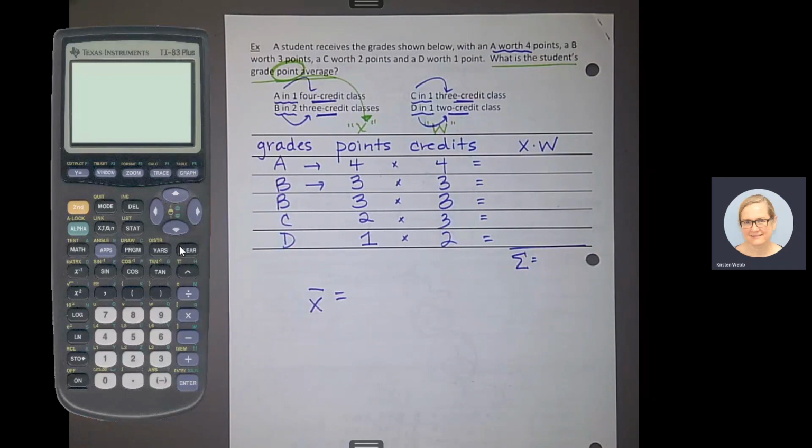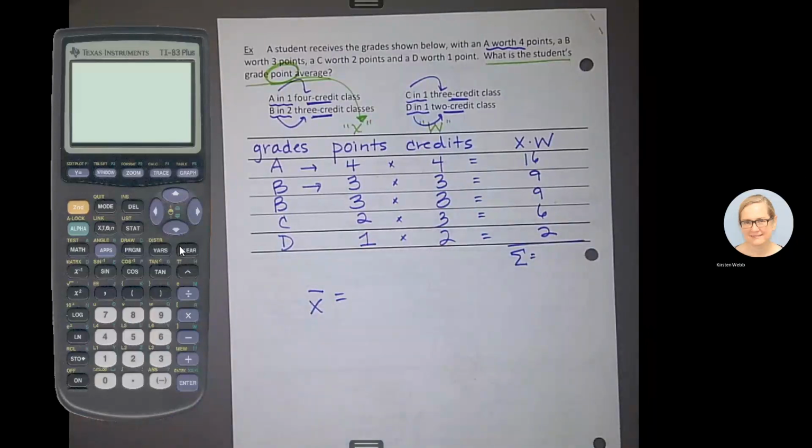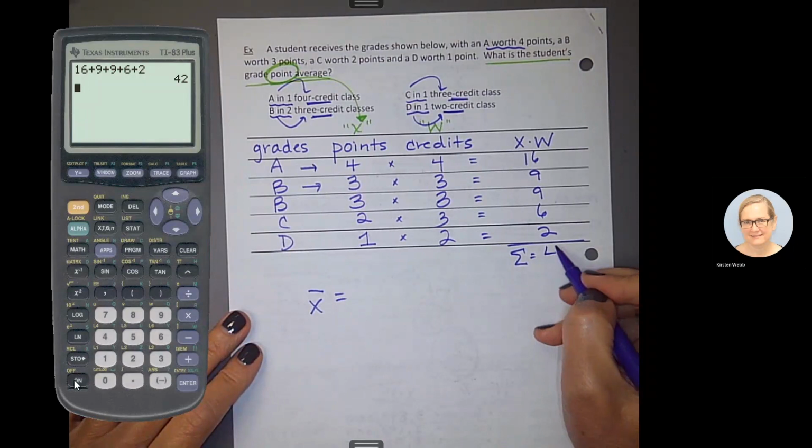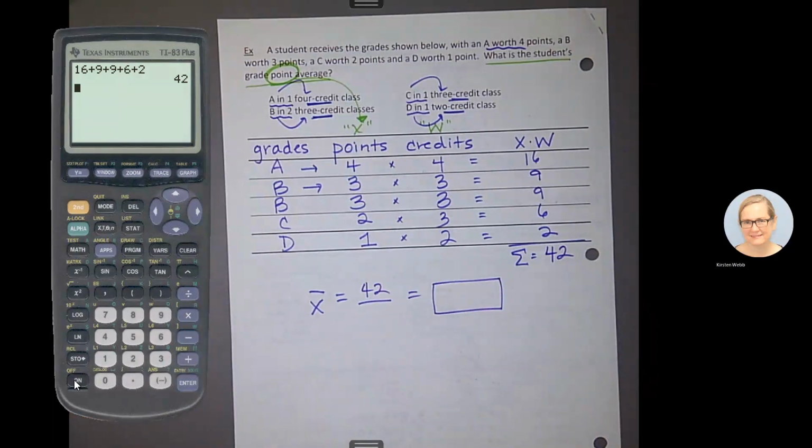Give you a minute to try filling in the rest of the numbers and finding that GPA. After I multiply and add up, my grand total's coming to 42.